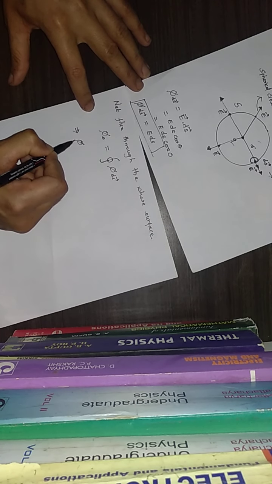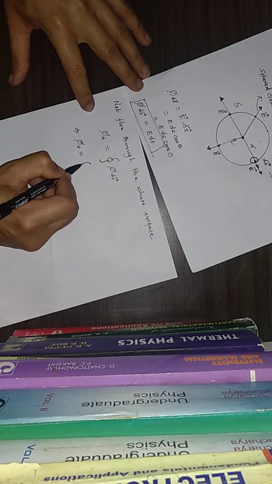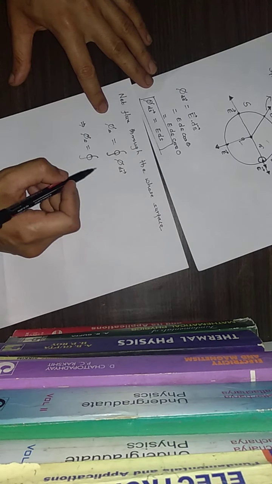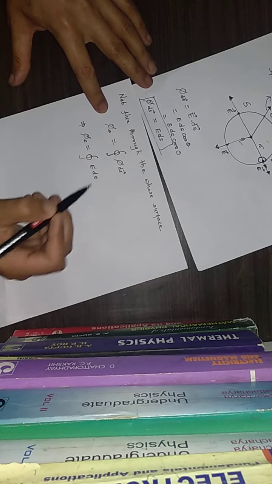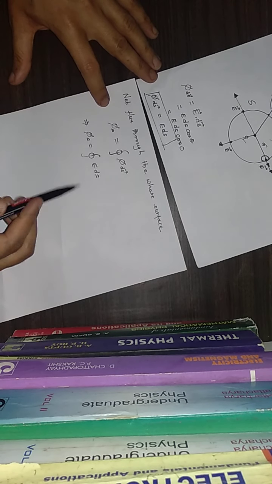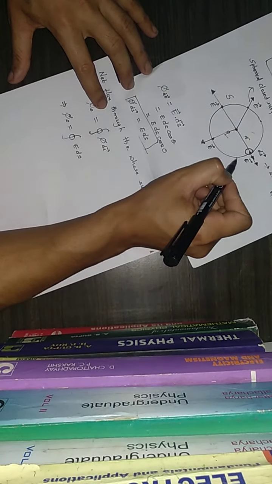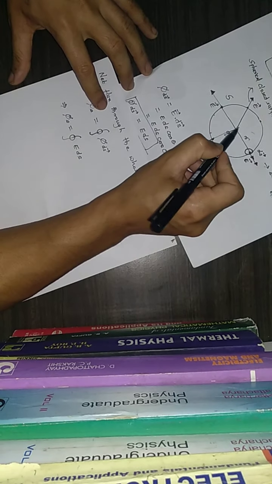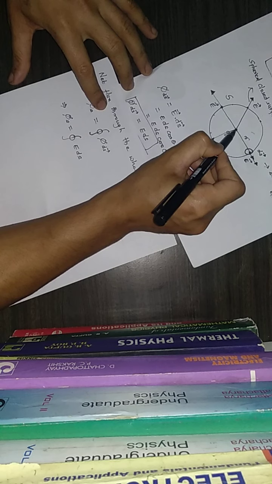That will give me phi S is equal to the closed surface integral of d phi, which is nothing but E dS. Now we know that at every point on the surface, the value of E is the same because it is equidistant from the charge q.